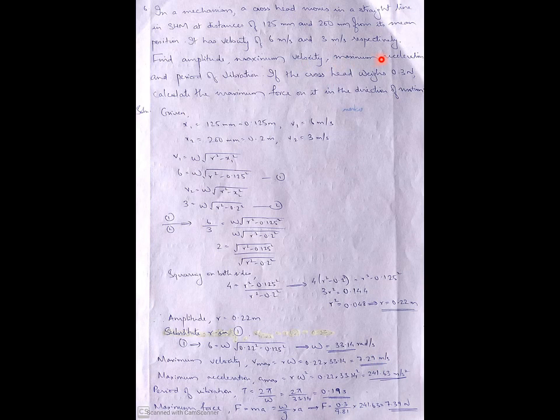What is the maximum acceleration? It is R omega square. So just substitute over here and you will be getting 241.63 meter per second square. And period of vibration. So as we have omega value, period of vibration will be t equal to 2 pi by omega, which is 0.19 seconds. And there is one more thing which we haven't seen earlier.